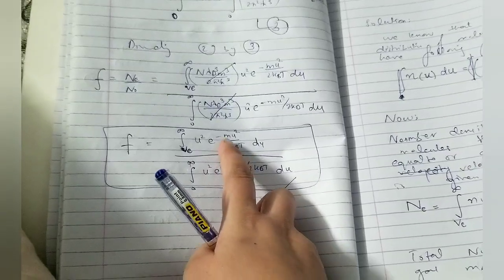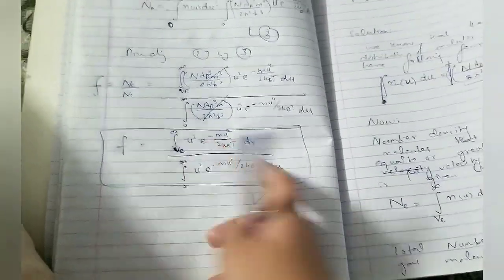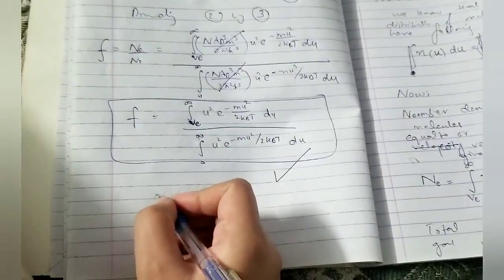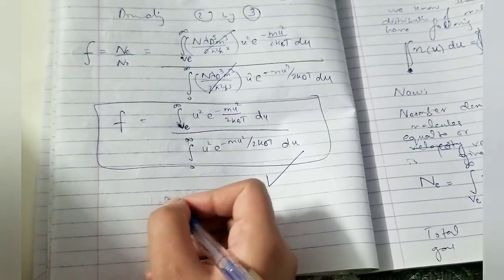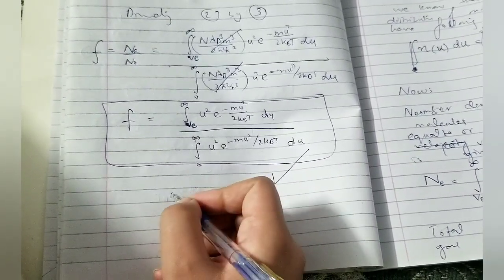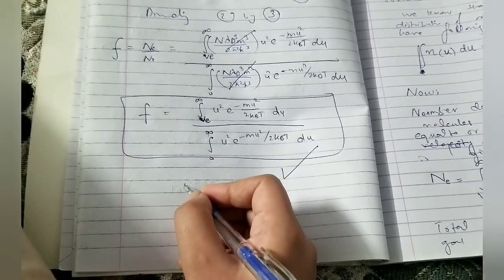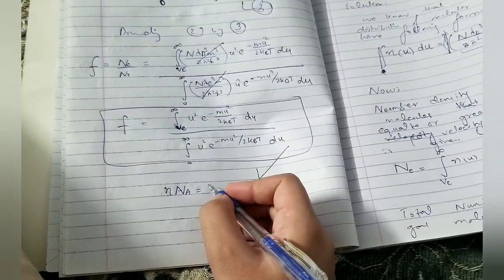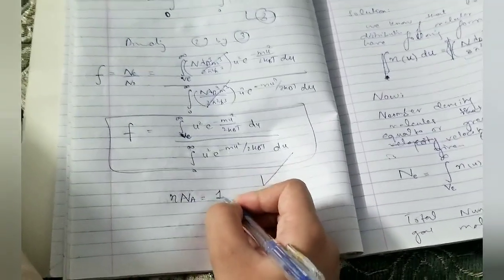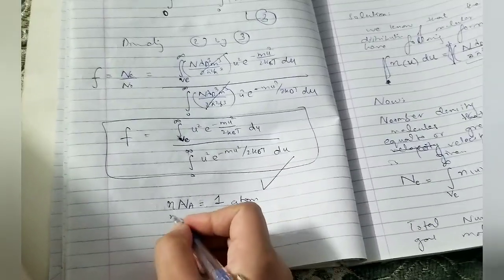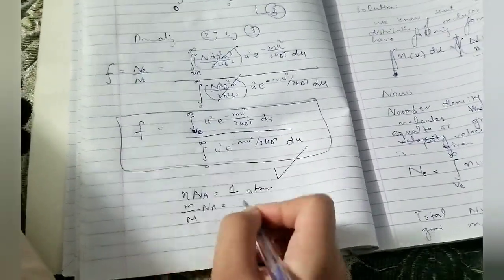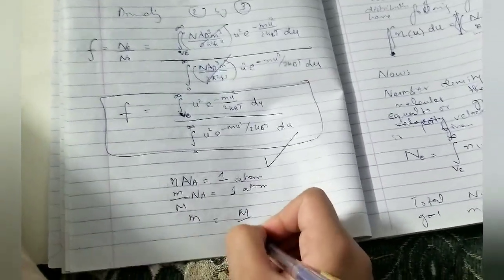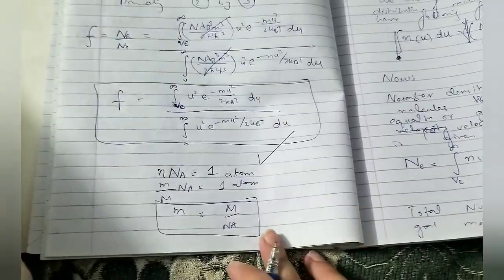Okay, you can solve it. You can also find out the mass of the hydrogen molecule. We know that the number of moles multiplied by Avogadro's number gives you the number of molecules, and if you want it to be equal to one atom, then m equals molar mass divided by Na. That will give you the mass of one hydrogen atom.